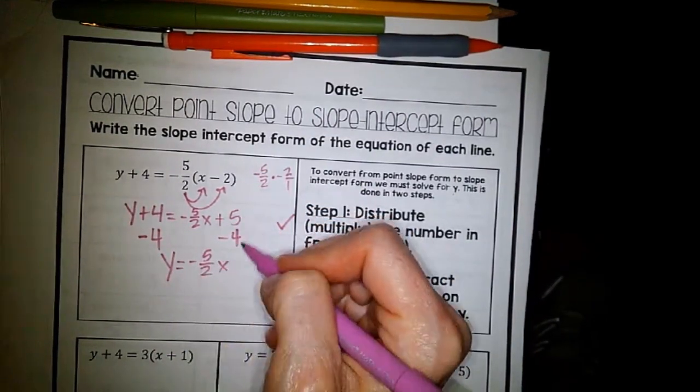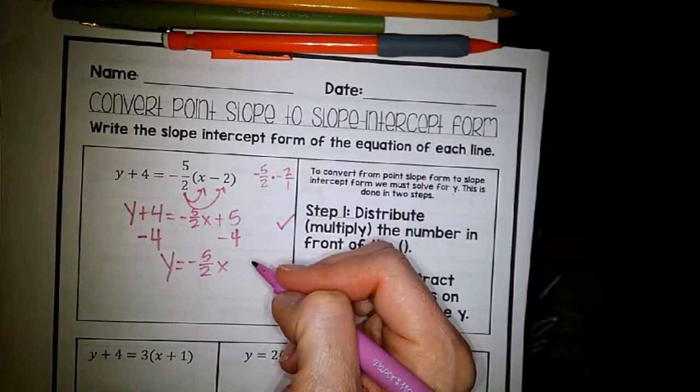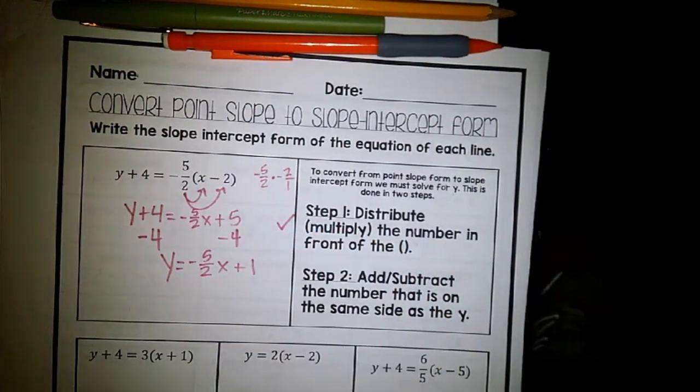What's 5 minus 4? Are we okay? We're just moving some stuff around. We're just kind of adjusting.